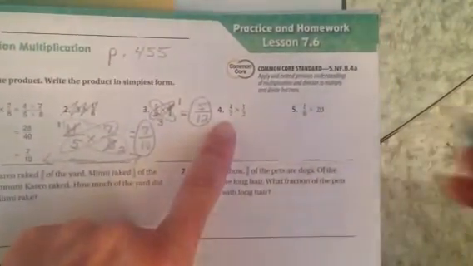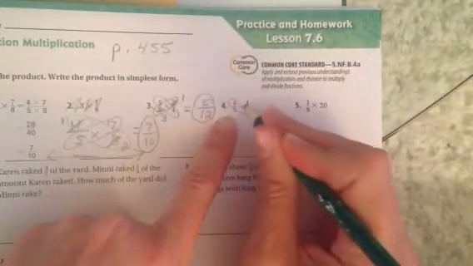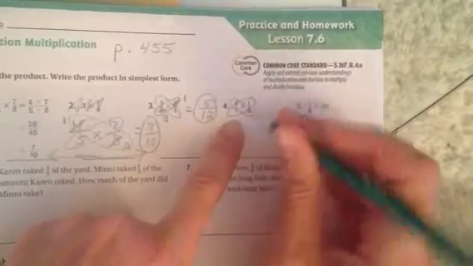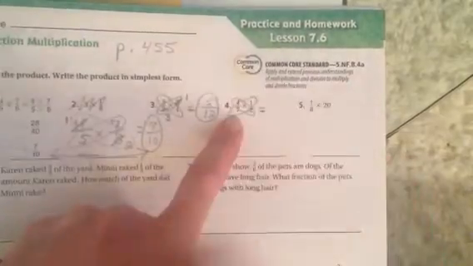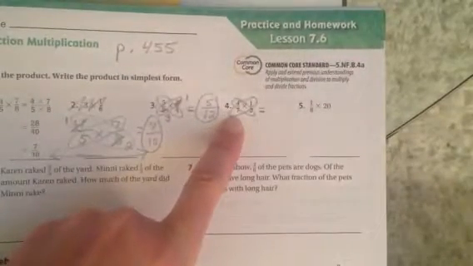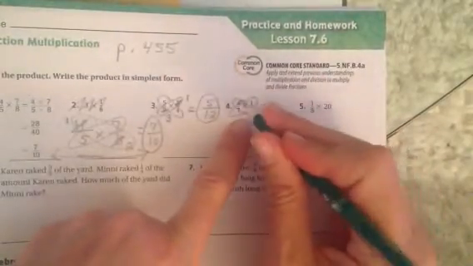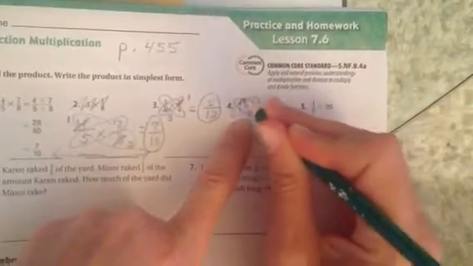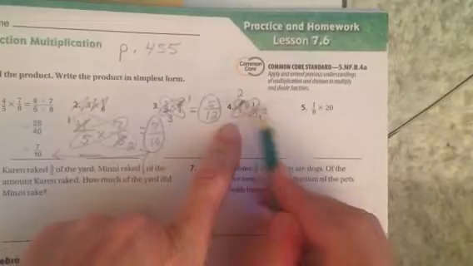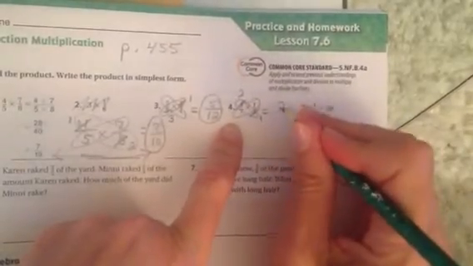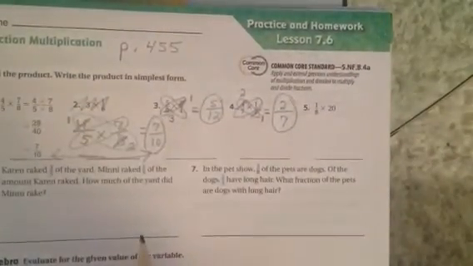These are all good examples here for cross-simplifying. So again, draw your crisscross circles. Okay, so 1 and 7 are already in simplest form. We can't simplify those, but if you notice, 4 and 2 can both be divisible by 2. And then we can multiply straight across. 2 times 1 is 2, and 7 times 1 is 7, and we're already in simplest form.